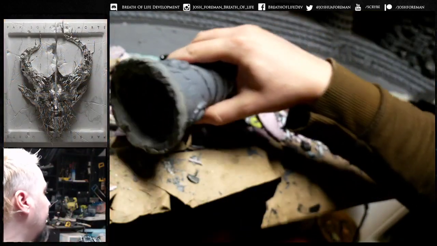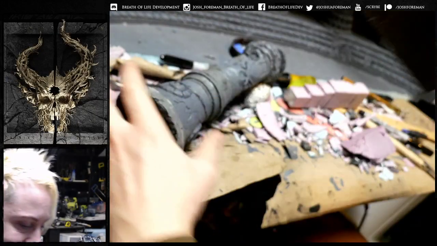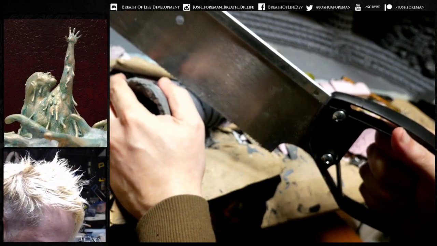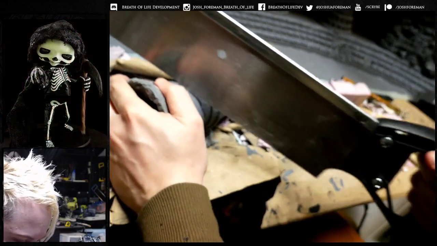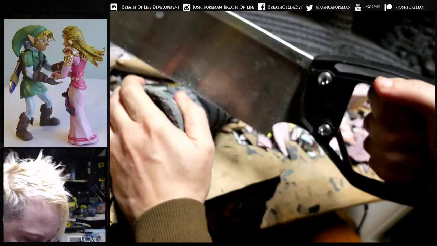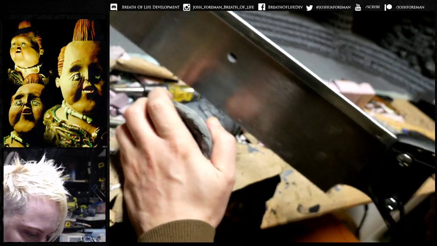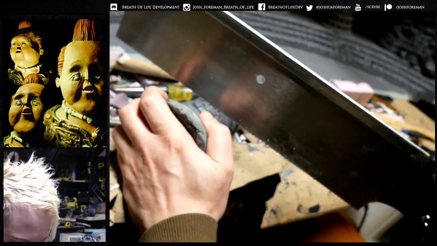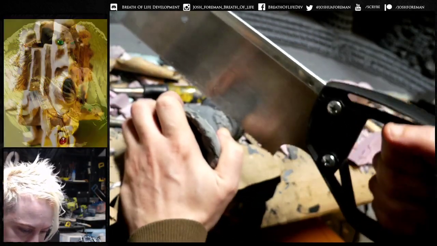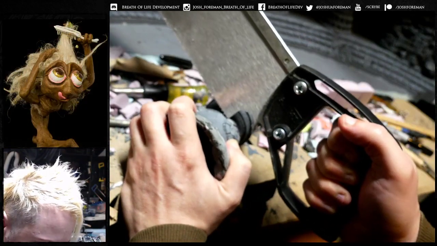I'm gonna try the nuclear option on this guy just to get us started. It's a lot easier to chip off of a gouge like this than it is to chip off of a flat surface.